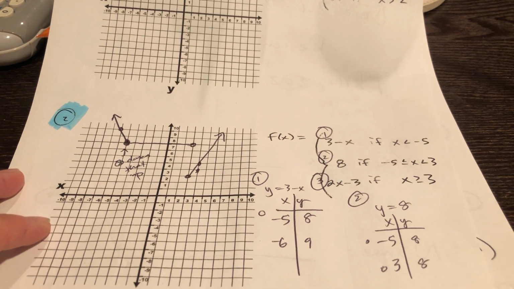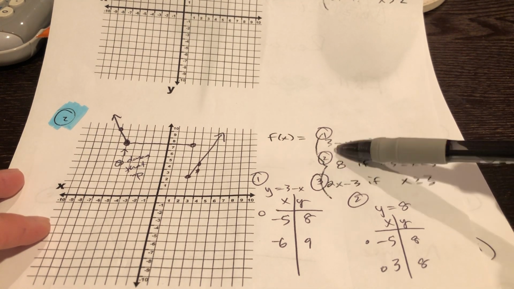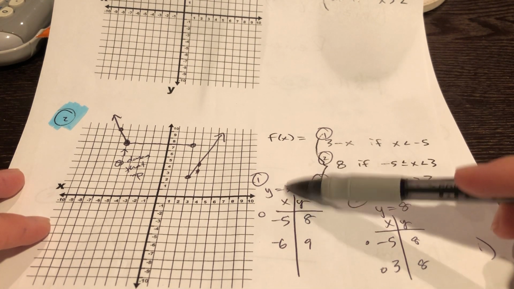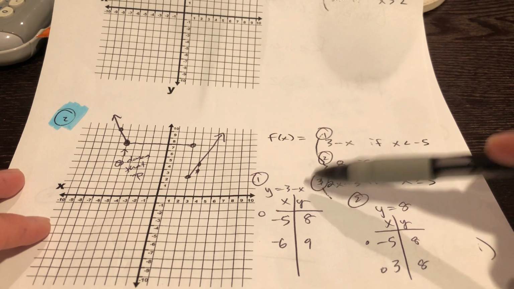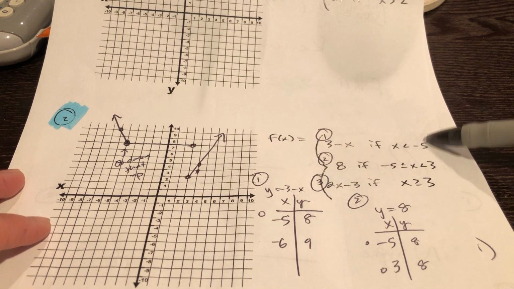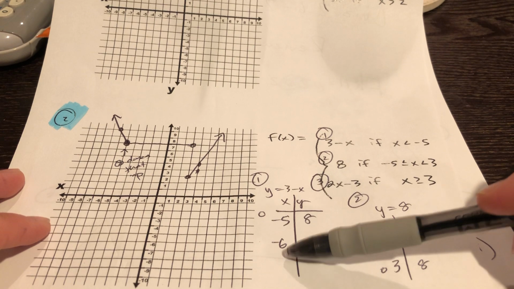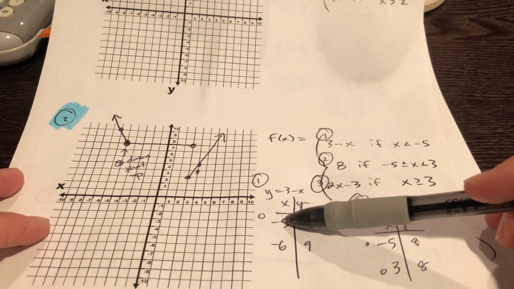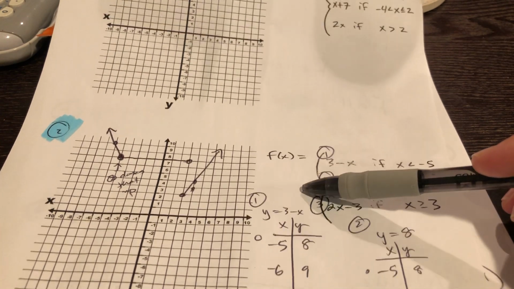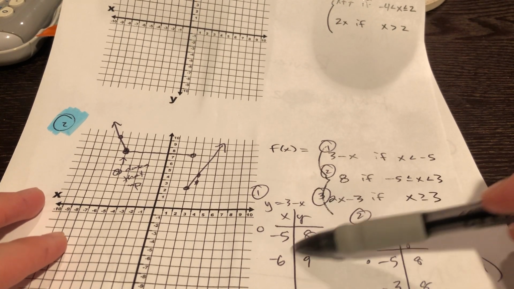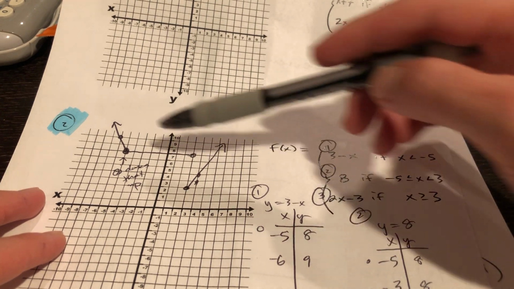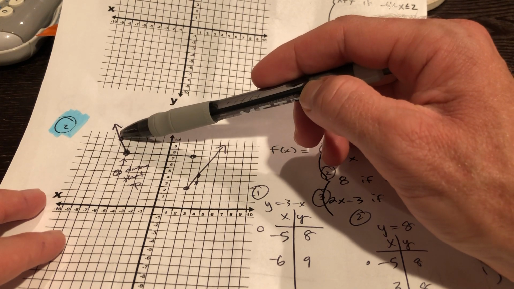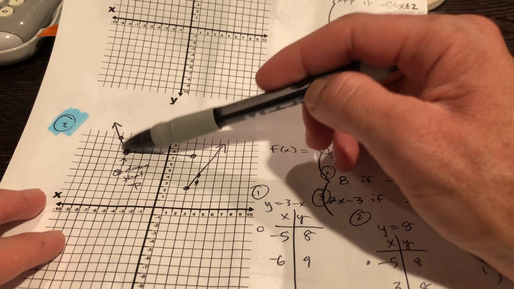f of x is equal to the first equation, 3 minus x; f of x is equal to 8; and f of x is equal to 2x minus 3. So this first equation is y, because that's f of x, equal to 3 minus x. We're going to let x be negative 5, approaching negative 5, and then less than negative 5 would be negative 6. That is, x is less than negative 5, so there's going to be an open circle at negative 5. When I plug negative 5 in for x, I'm going to get 8. When I plug negative 6 in for x, I'm going to get 9. So there's an open circle at negative 5, 8, then negative 6, 9, and it's going to go up like that.